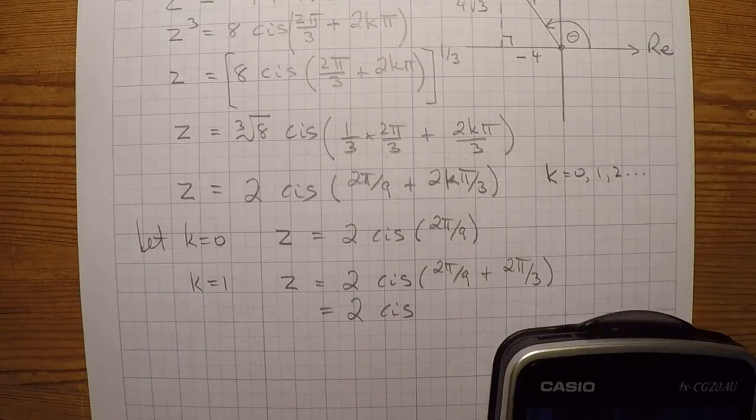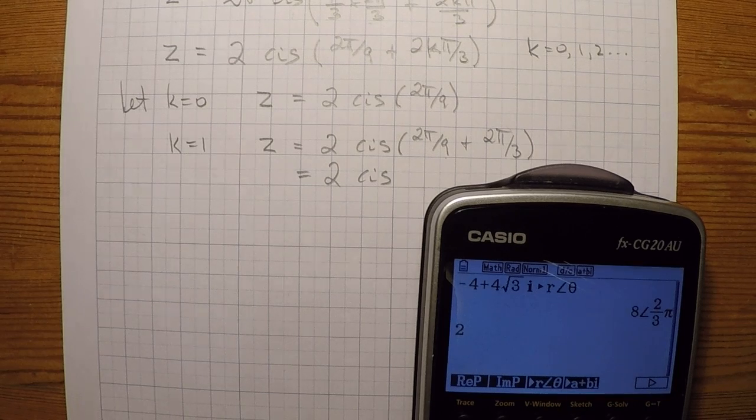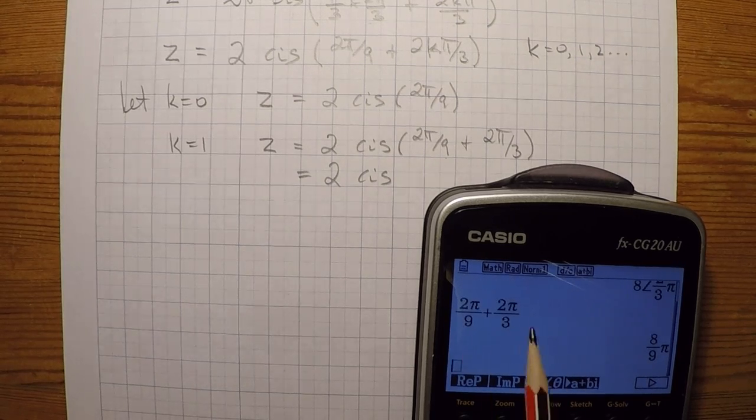Now, if you're not confident with the fractions, you can go 2 pi over 9 plus 2 pi over 3, using the fraction key on the calculator, and we see this simplifies to 8 pi over 9.